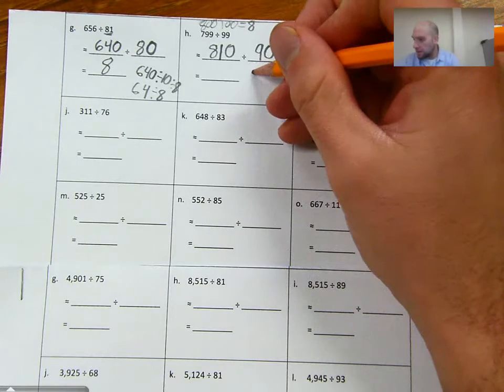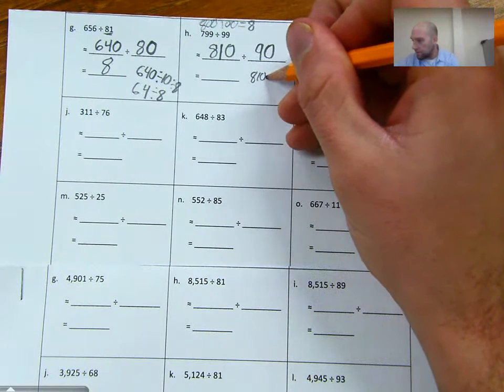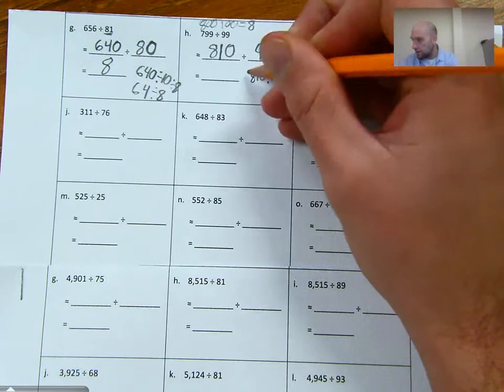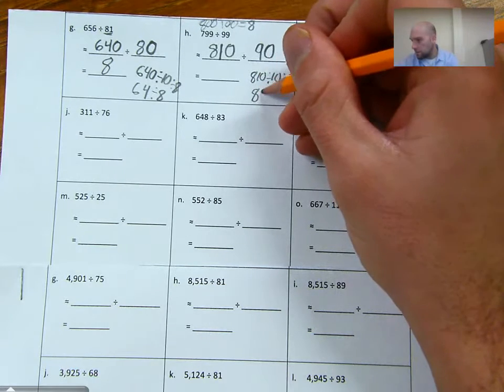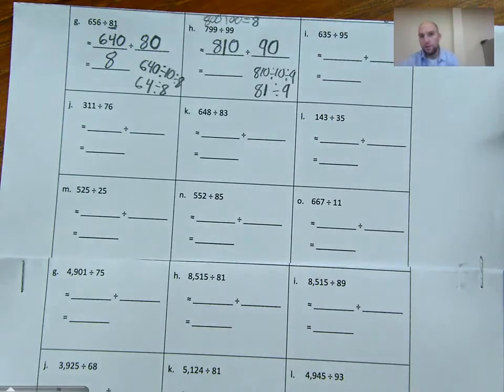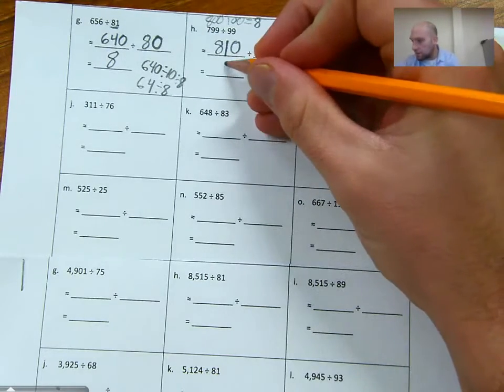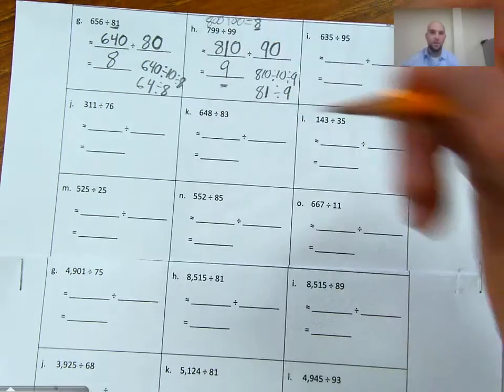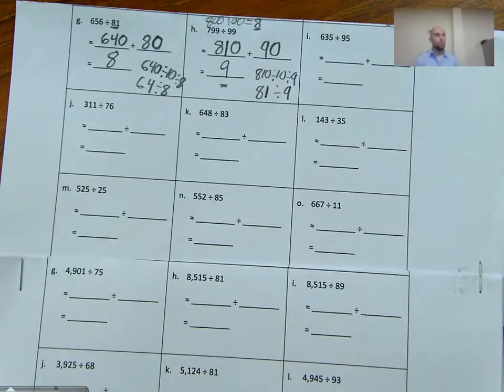And I'm going to do the same thing. I'm going to take 810 divided by 10 divided by 9, and then I get 81 divided by 9, and 81 divided by 9 is 9. So here I might have got the answer 8, but here I would get the answer 9. We're still pretty close. Both of those would be reasonable estimates.